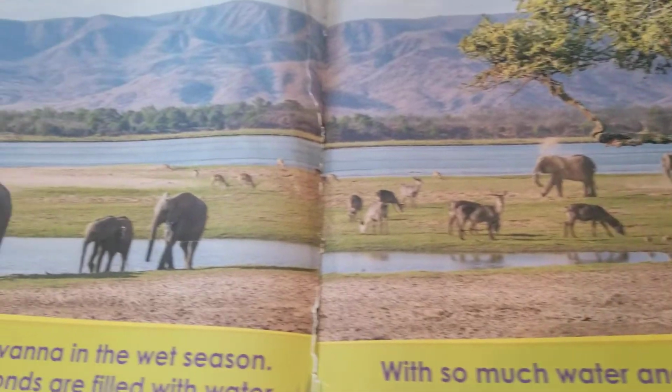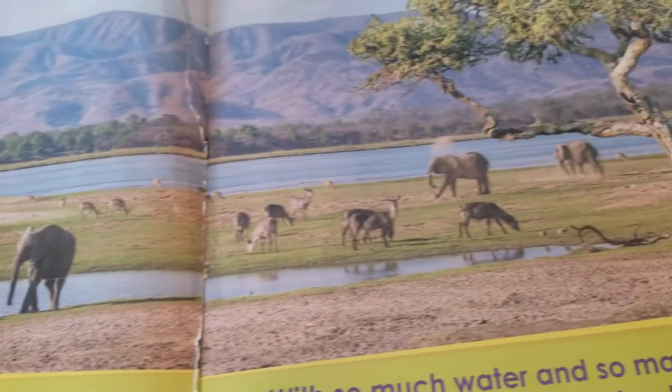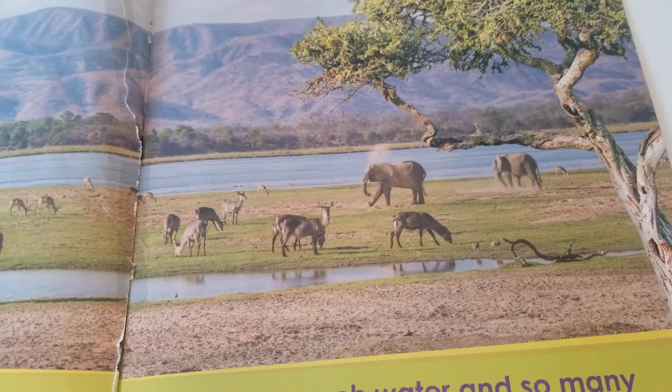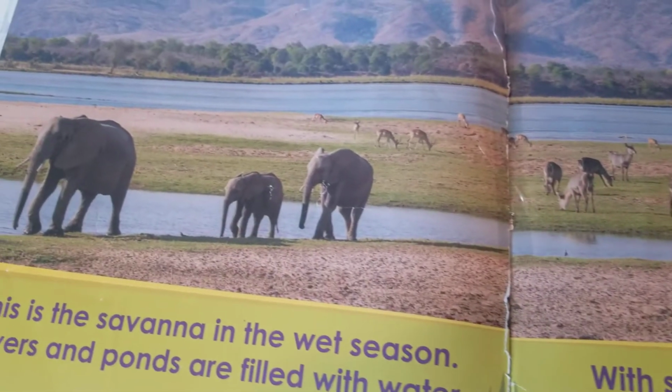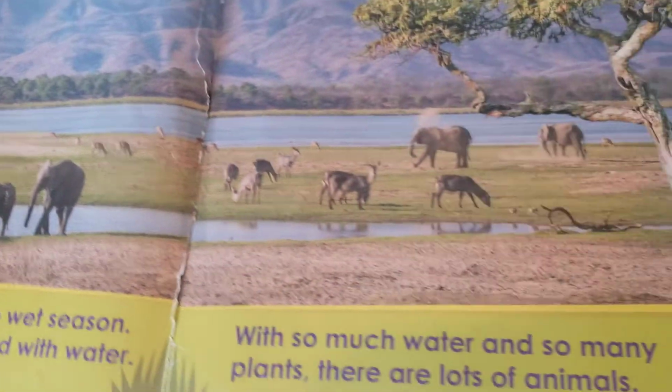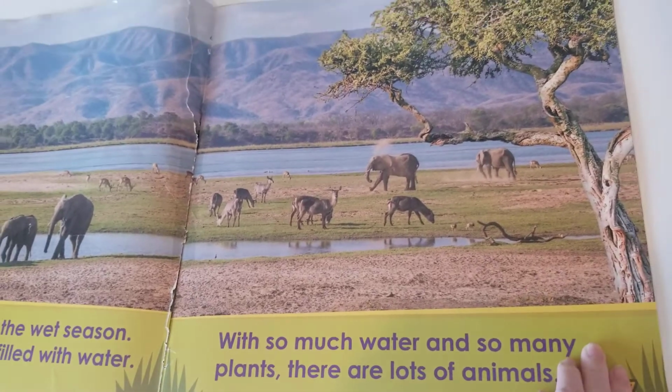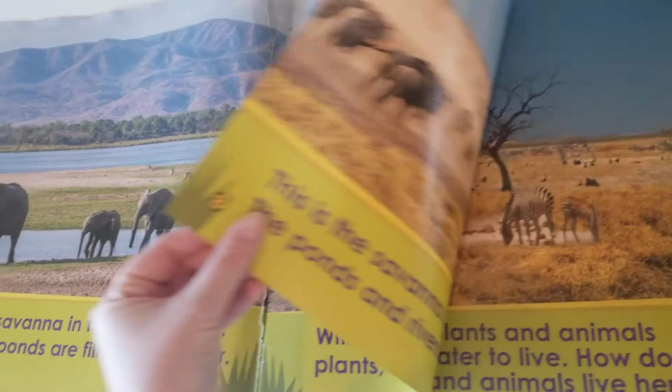All those animals are hanging out. I can see that maybe they want to eat that green grass. They want to drink the water, or the elephants maybe want to play in the water. During the wet season, I think it's pretty busy there.